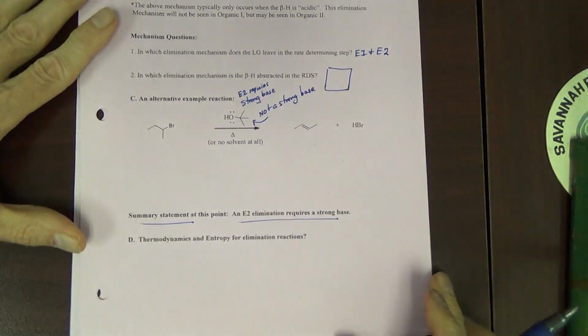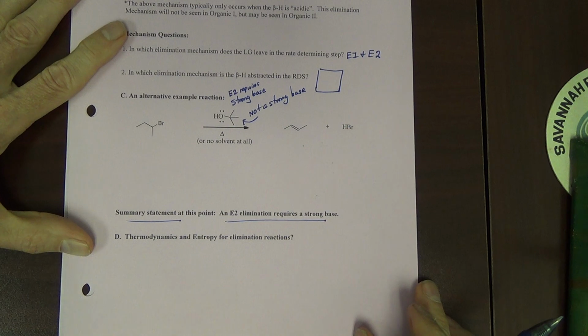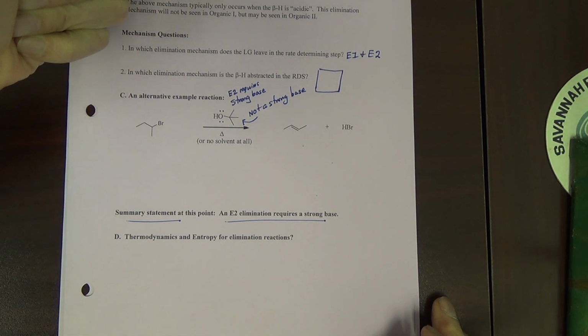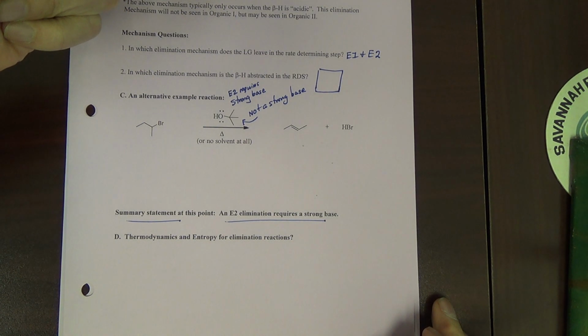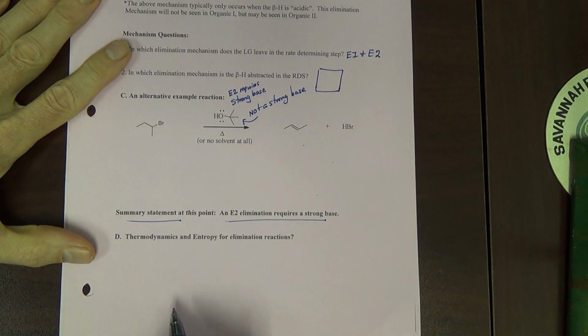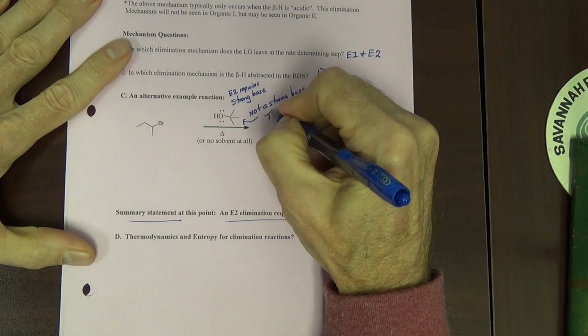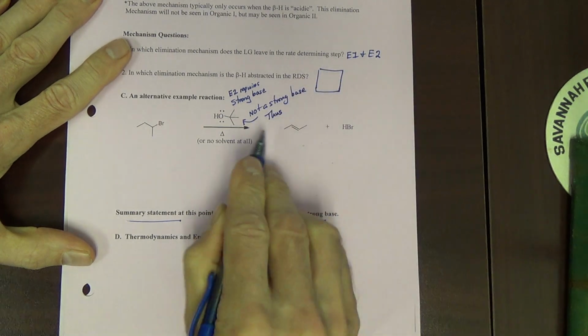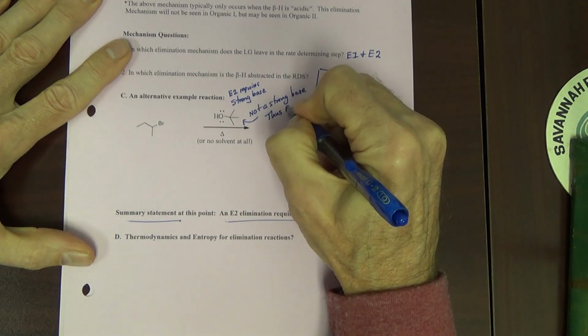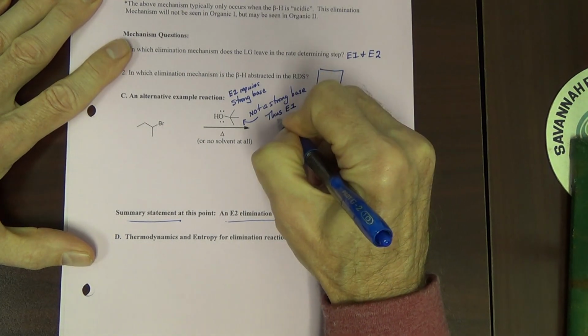Well, this is not a strong base. Remember strong bases? Anions or sp3 nitrogens. Very analogous to what a strong nucleophile would be. No strong base. Thus, seeing that we did an elimination reaction and it cannot be E2, this mechanism must be E1.